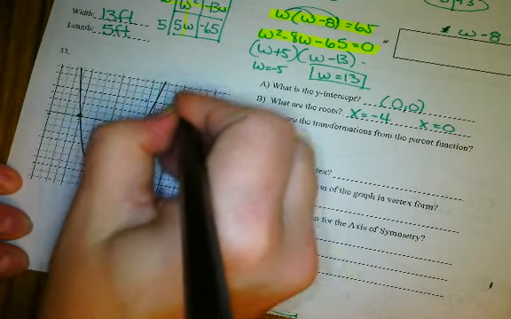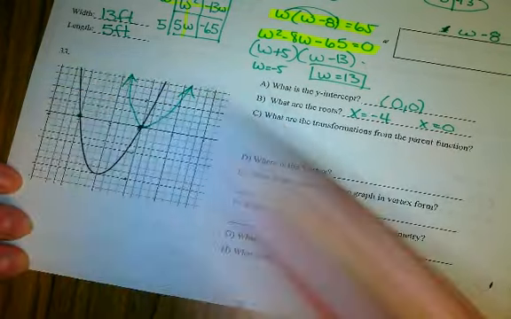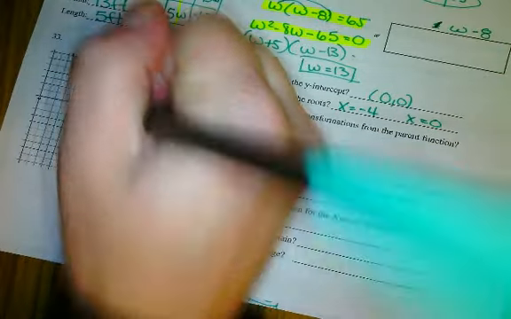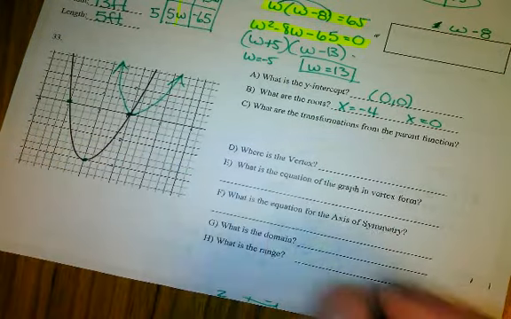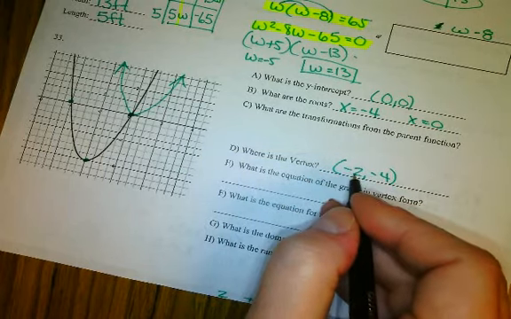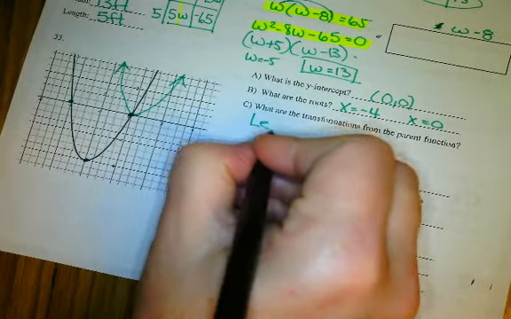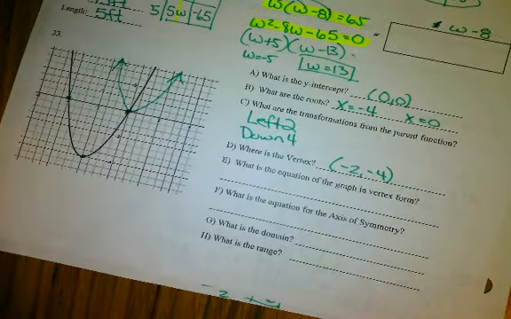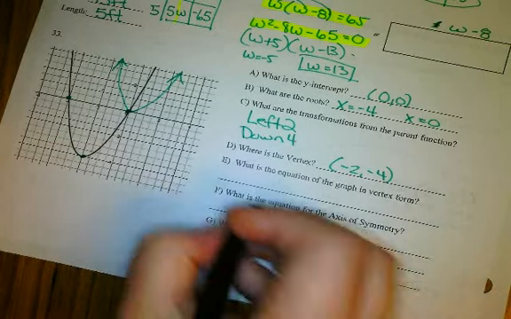For transformations, remember everything moves from that parent function. So I can say this moved. And actually, I'm going to find the vertex first, because that usually helps me. There's my vertex. So I get (-2, -4). That tells me where it moves. So I know it went left 2 and down 4.